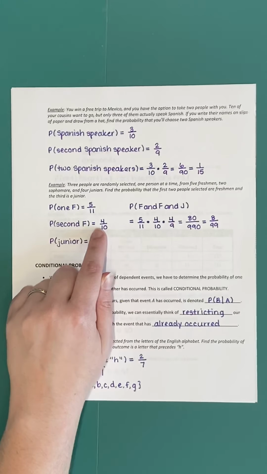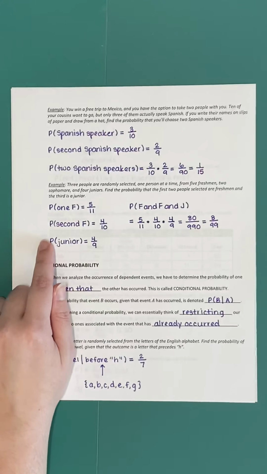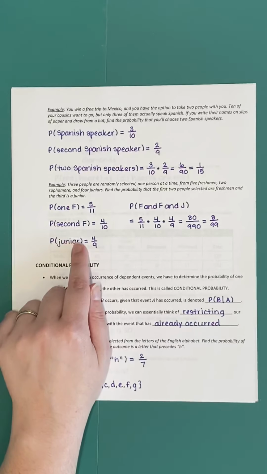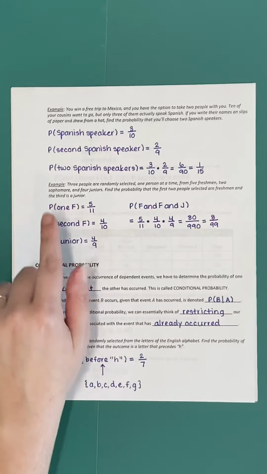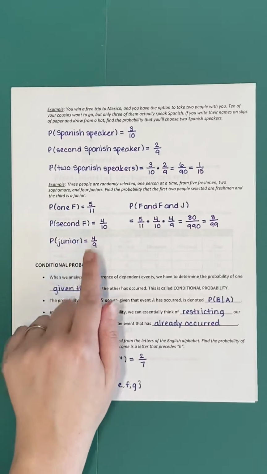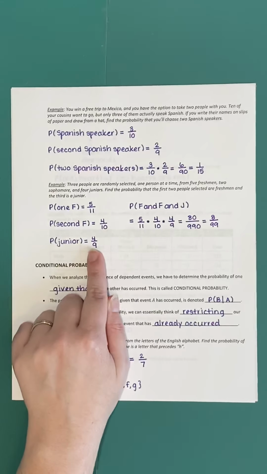And then our last choice is a junior. So we've chosen 1 person, we've chosen 2 people, so now there's only 9 people left to choose from.